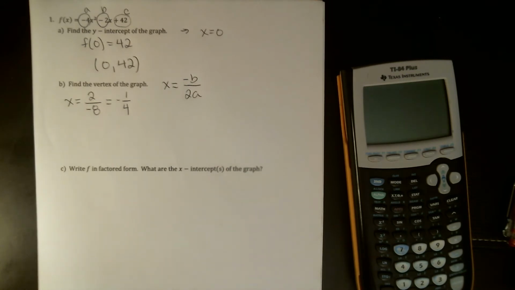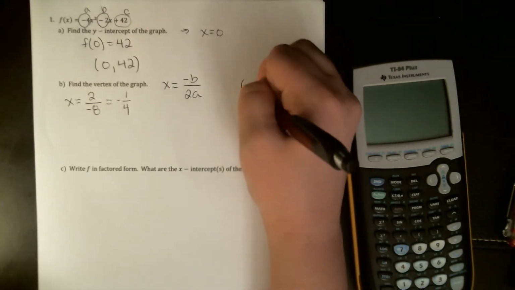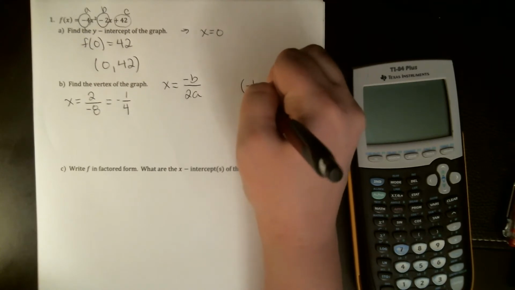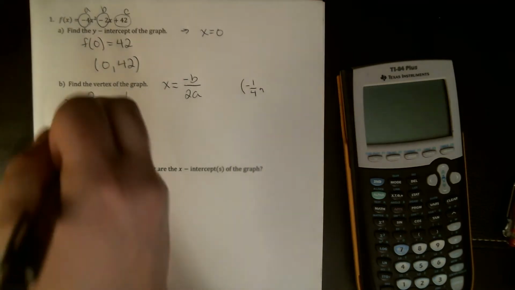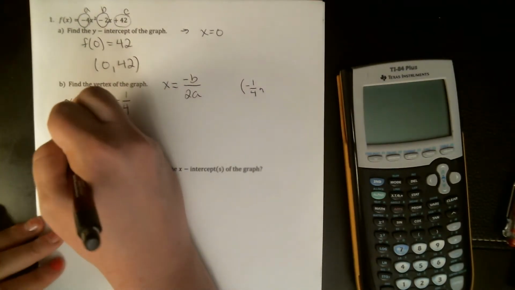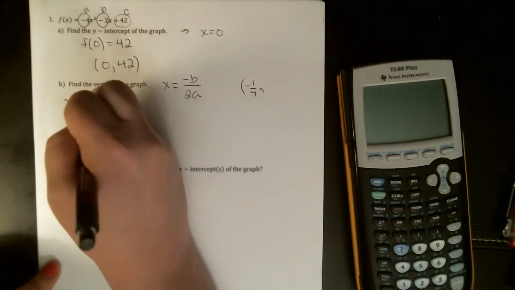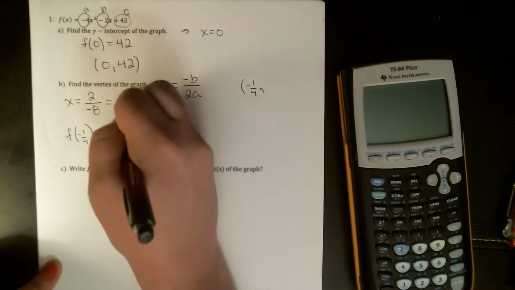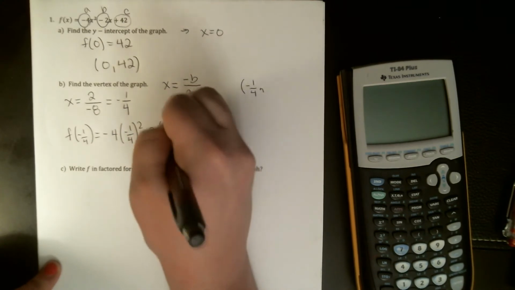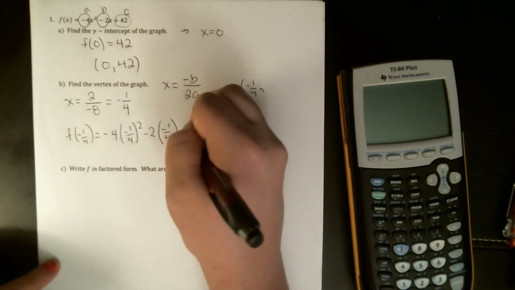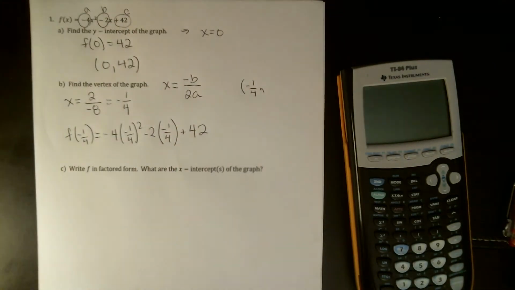Okay, if we want the vertex, we're looking for a point again. So we've got the x-coordinate, negative 1/4. We need the y-coordinate. There's no special formula for this. The function is the formula for this. So if you've got an x-coordinate and you want a y-coordinate of a point on the graph of f of x, just plug that x back in. So f of negative 1/4 is negative 4 times negative 1/4 squared minus 2 times negative 1/4 plus 42.